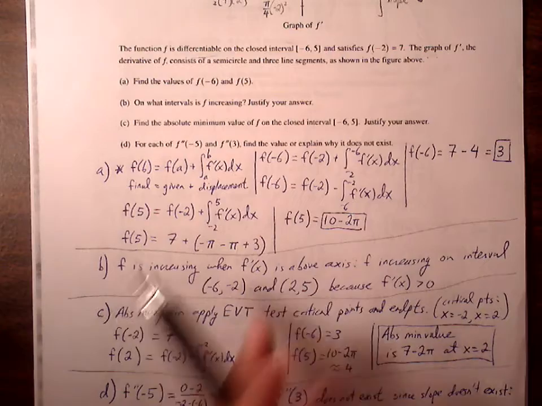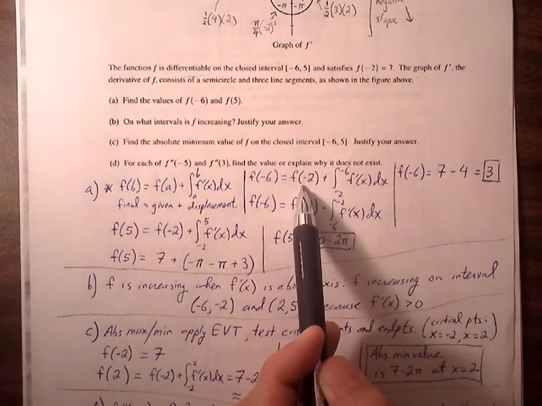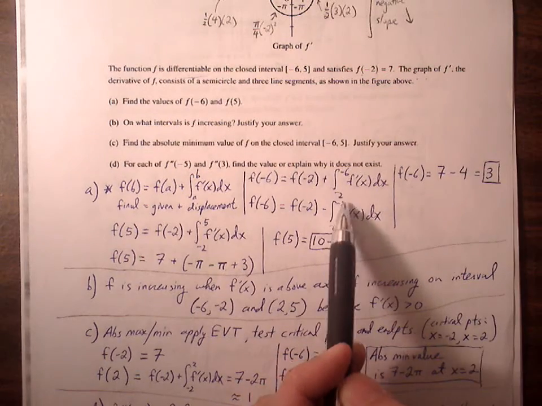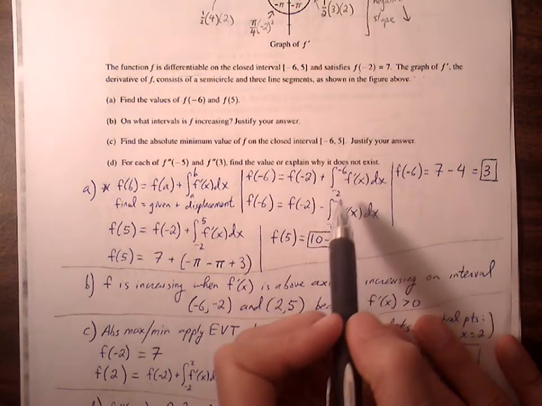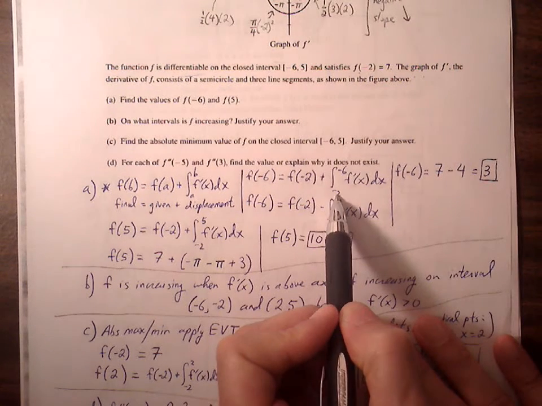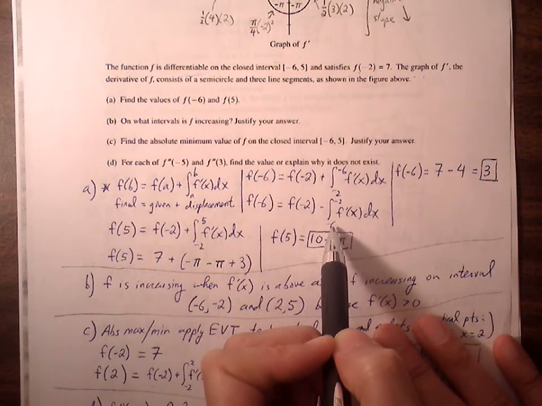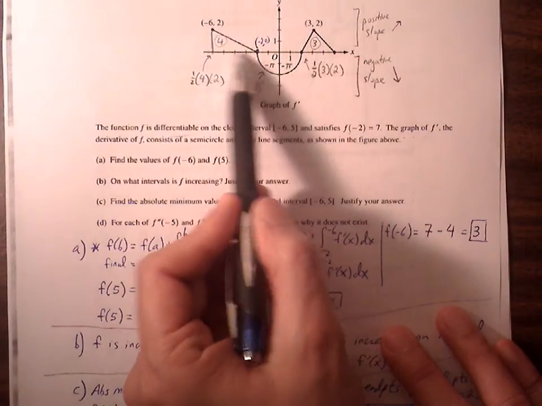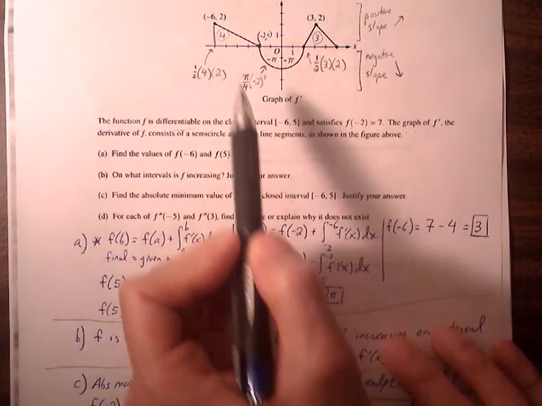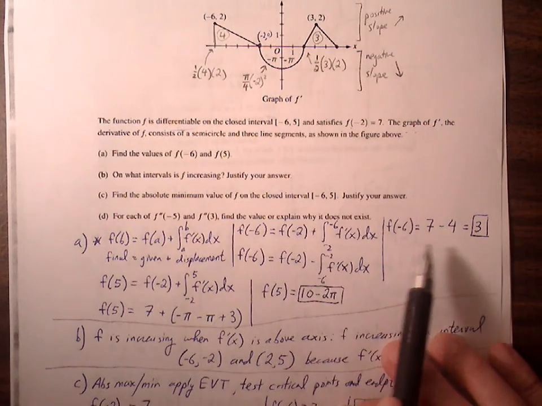Okay. To find f of -6, it's going to be f of -2 plus the integral from -2 to -6. Now, if we want to do the integral from -2 to -6, we're kind of looking at this backwards. So I'm going to flip the bounds. When I flip the bounds, I can go from a smaller to a larger value. So -6 to -2, if we look at the graph here, has an area of 4. So replace this with 4, but there's a negative in front, so 7 minus 4 is equal to 3.